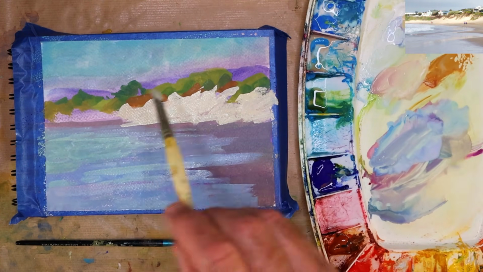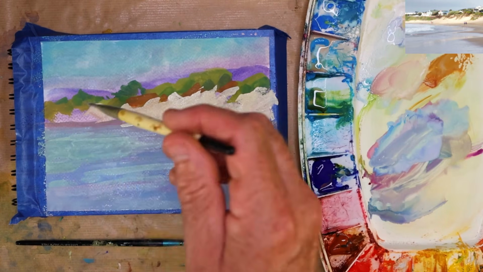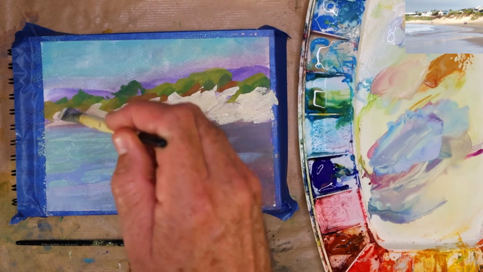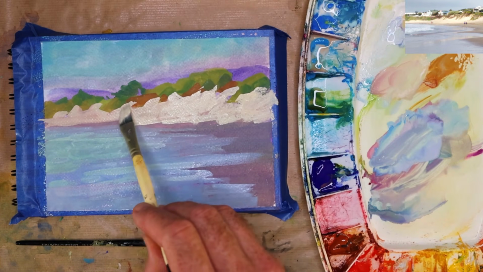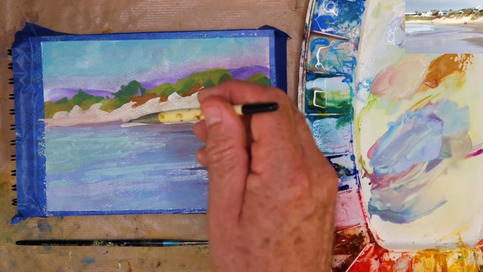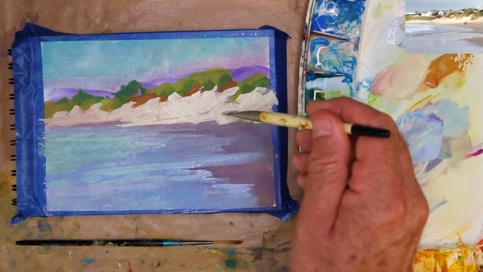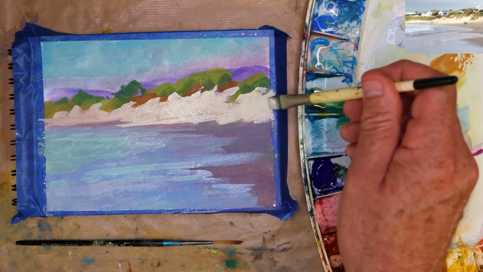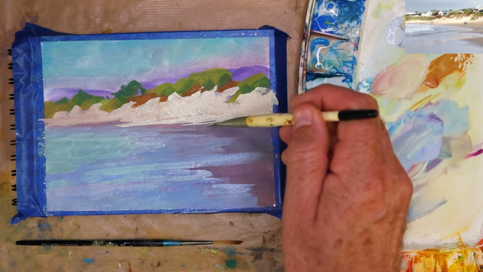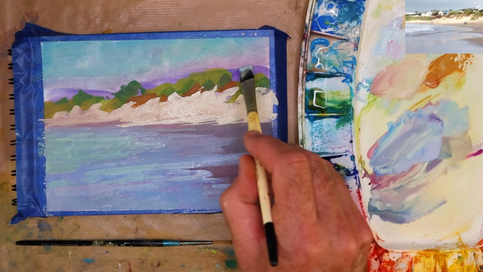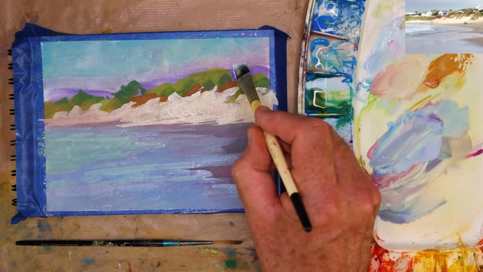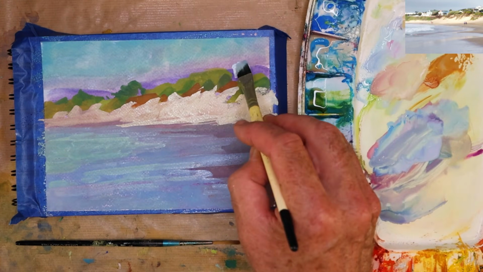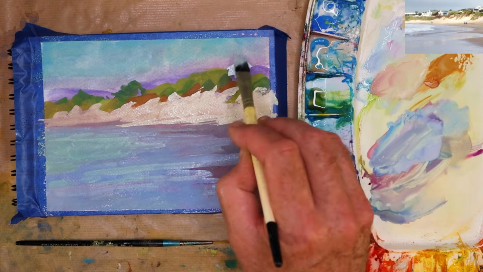And I'm going to just make the sand a little cooler at the far distance on the left to try to create a little bit of sense of depth and from foreground to background. Bring those lights forward just a little, and then we've got the houses showing up at the top of the dunes there.